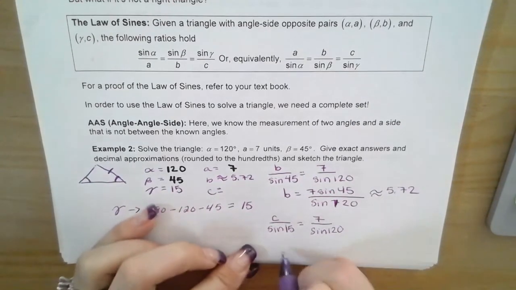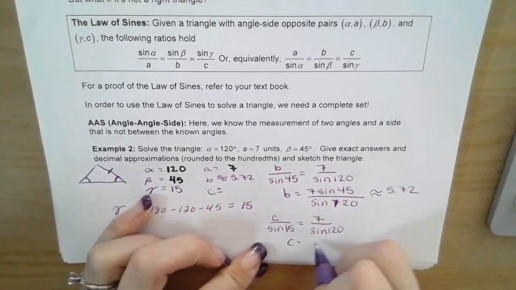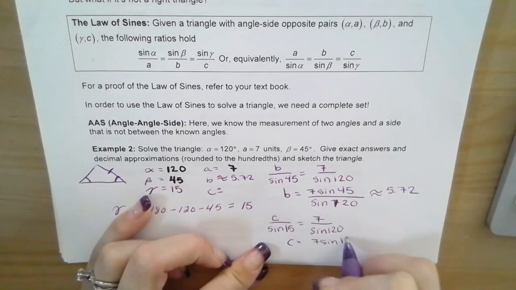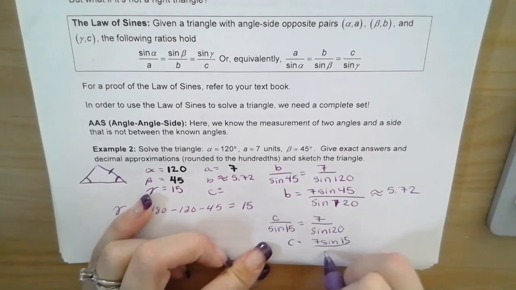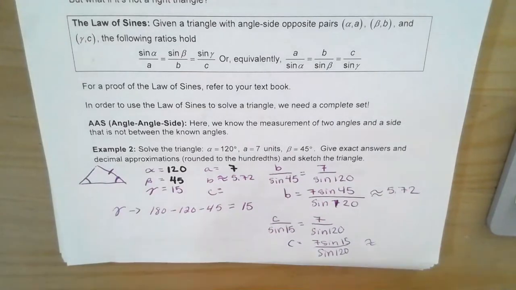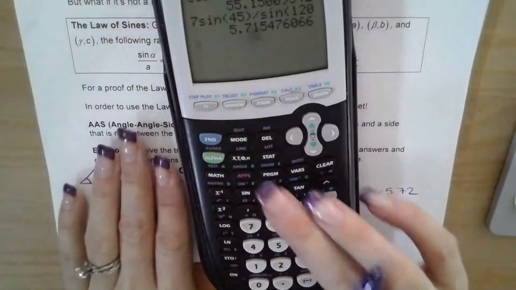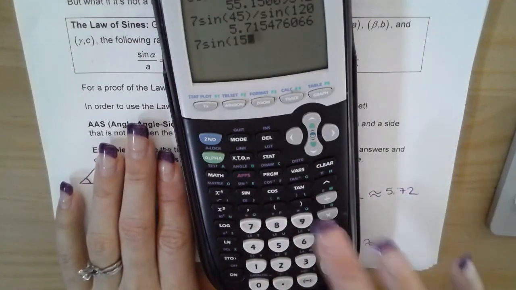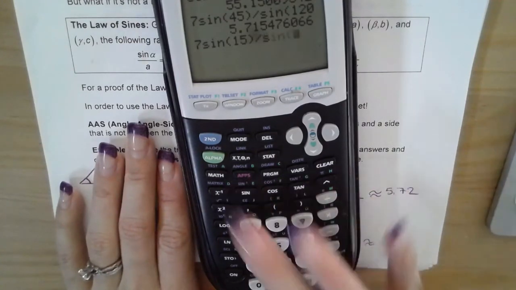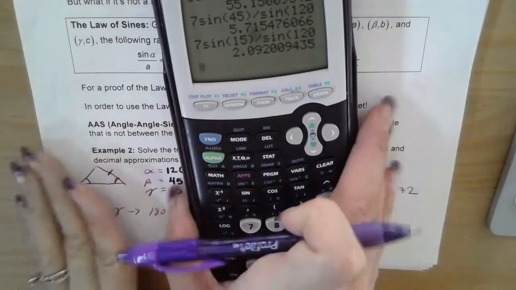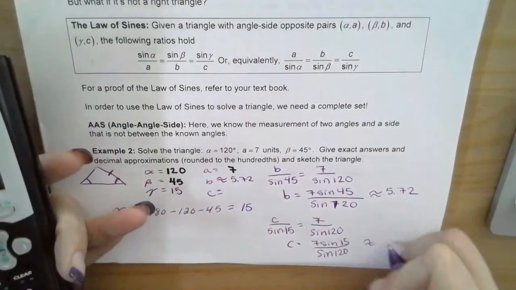And I get that again. So I get C equals 7 sine 15 all over sine of 120. And I'll do that on my calculator. So 7 sine of 15 divided by sine of 120, and we get 2.09.